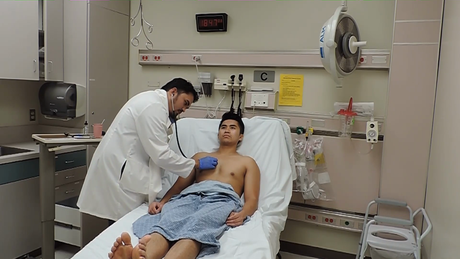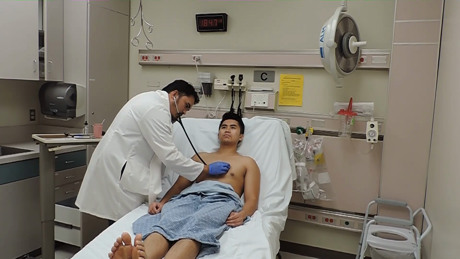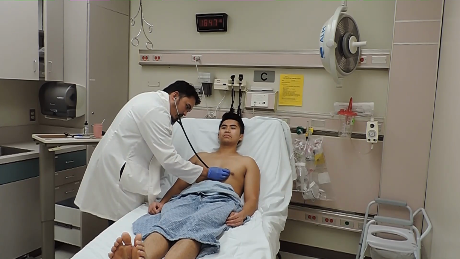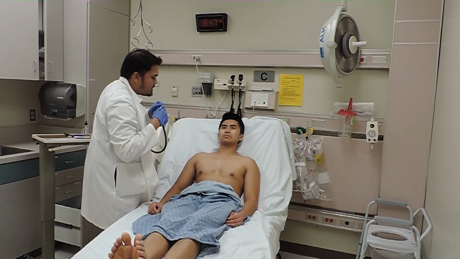I'm listening for aortic valve and pulmonic valve in the second intercostal space on the left sternal border, second pulmonic valve in the third intercostal space on the left sternal border, tricuspid valve in the fourth intercostal space on the left sternal border, and mitral valve on the fifth intercostal space on the mid-clavicular line.